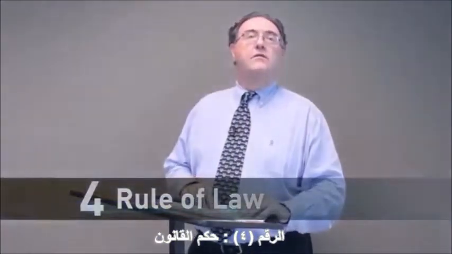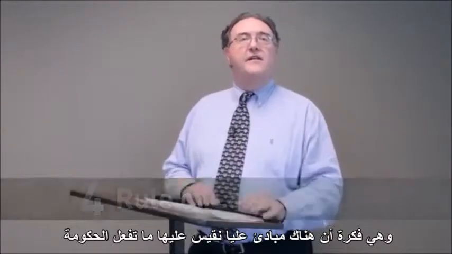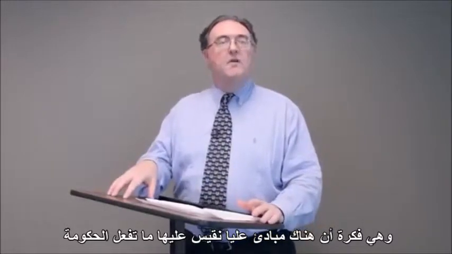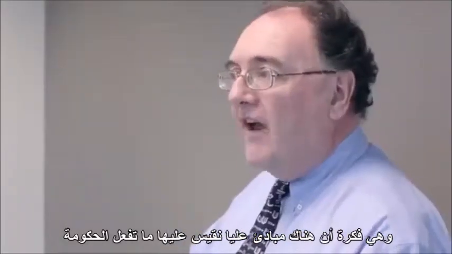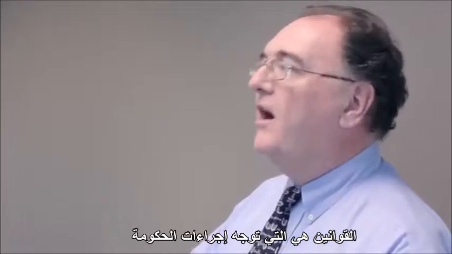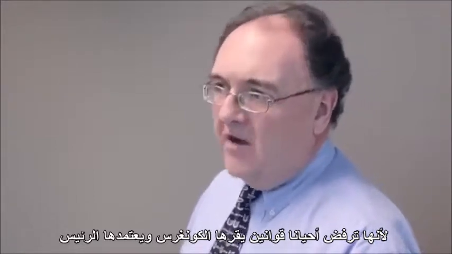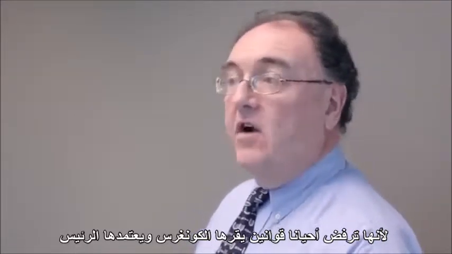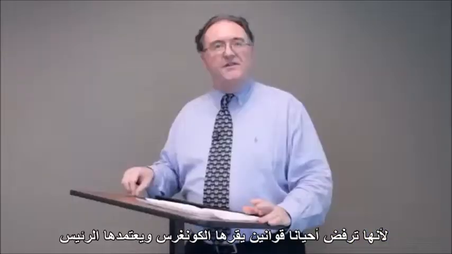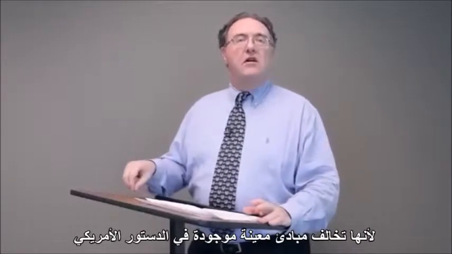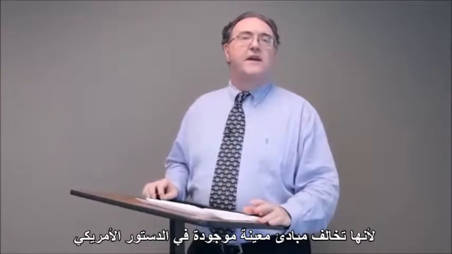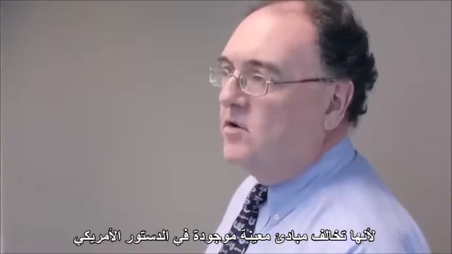Fourth, the rule of law. This is the idea that there are some higher principles by which we should examine what government does, laws that are passed, government actions. Just like the US Supreme Court will sometimes strike down pieces of legislation that Congress has passed and the President has signed because it goes against certain principles embodied in the US Constitution.